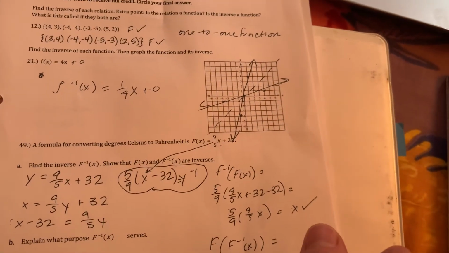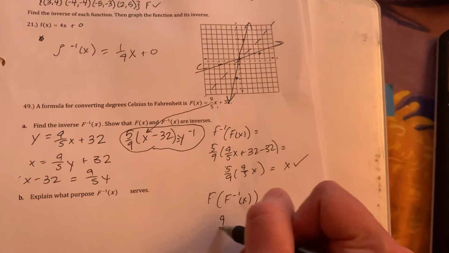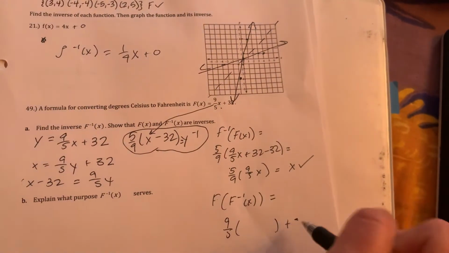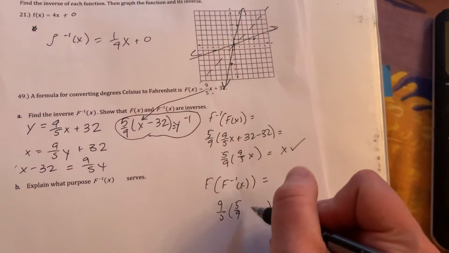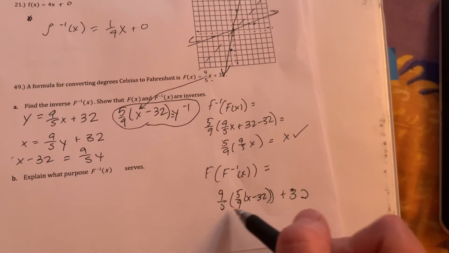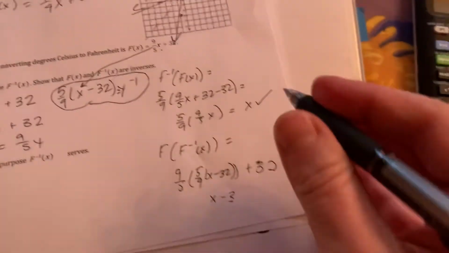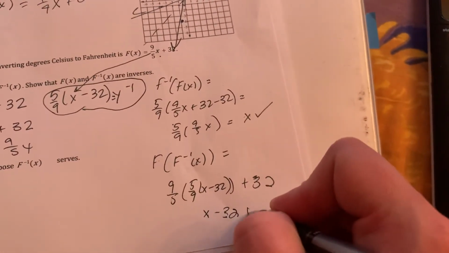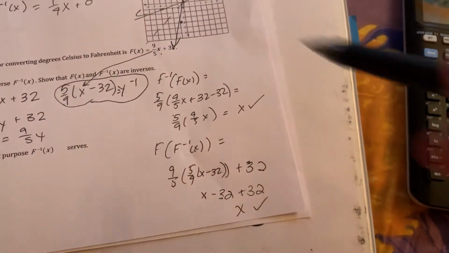So we have the function 9/5 x plus 32. Put the other function in. Let's see what happens. Well, these are going to multiply to get 1, so you're left with x minus 32. Oh, sugar, I'm holding the camera. All right, these two are going to cancel, and you're just going to get x. So that's proving they're inverses.